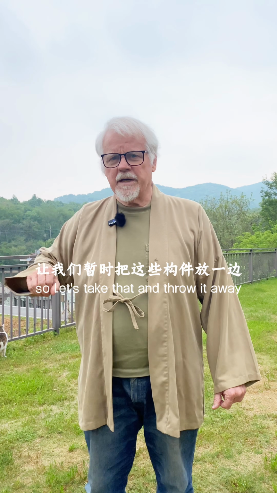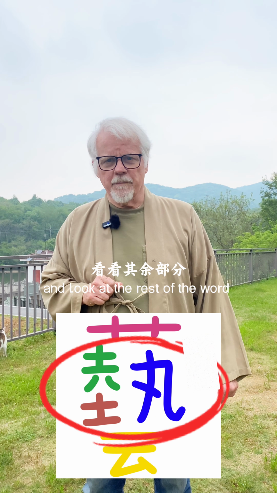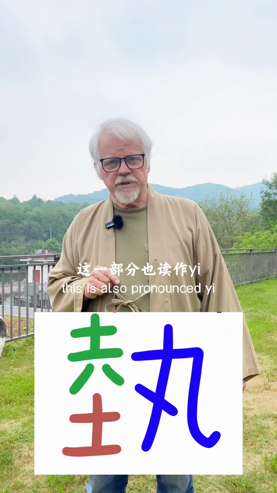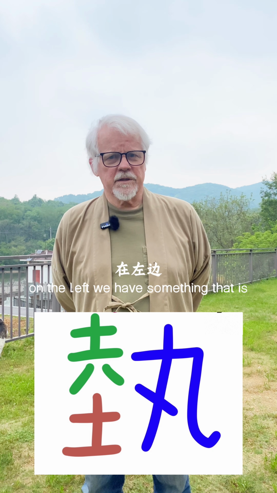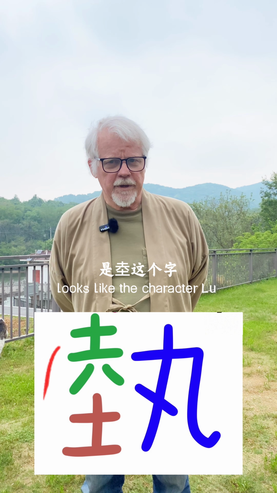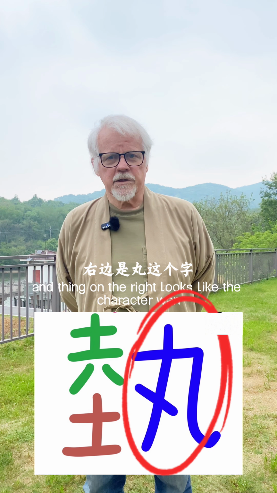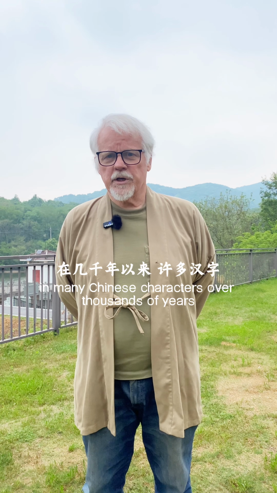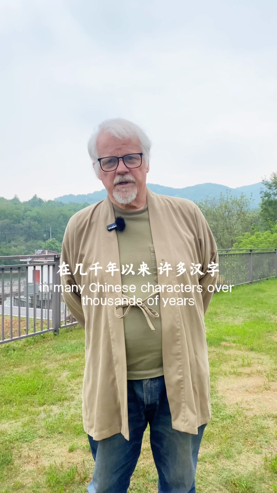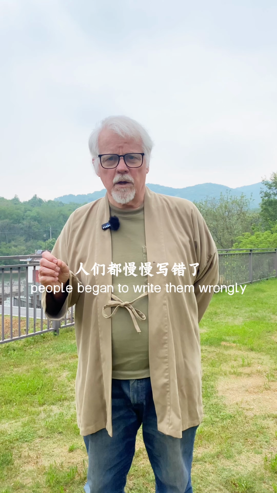So let's take that out and throw it away and look at the rest of the word. This is also pronounced yi. It means to cultivate. On the left, we have something that looks like the character lu, and the thing on the right looks like the character wan. Both of these pieces are wrong. In many Chinese characters over thousands of years, people began to write them wrongly.